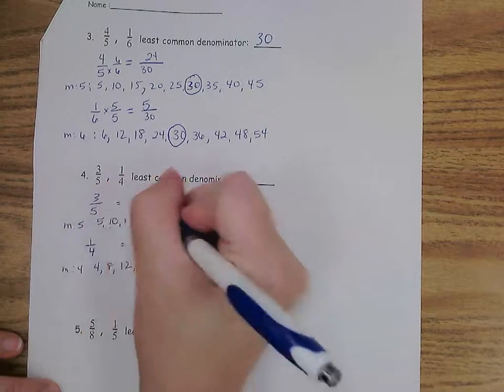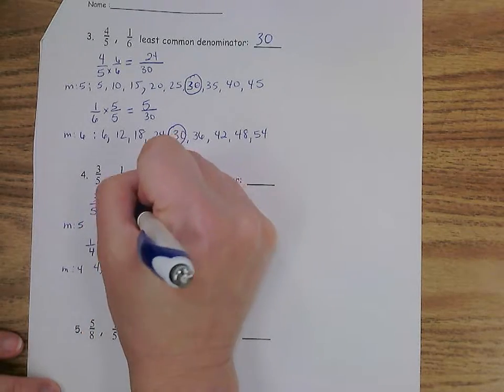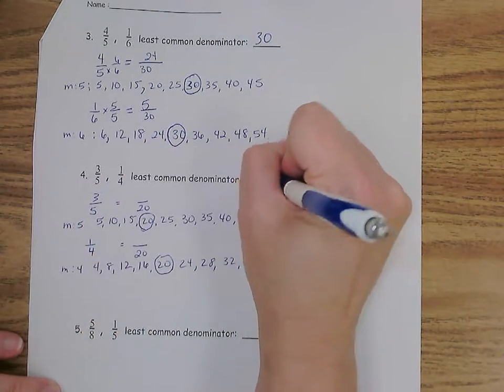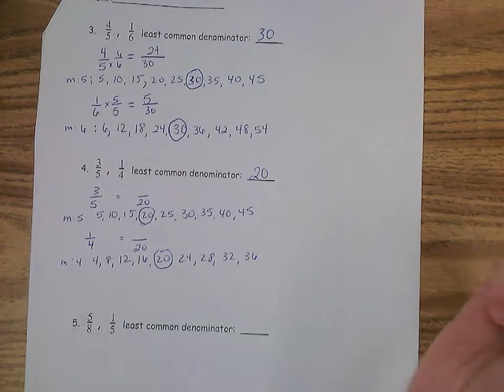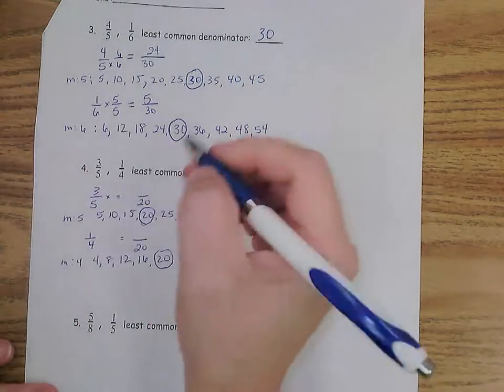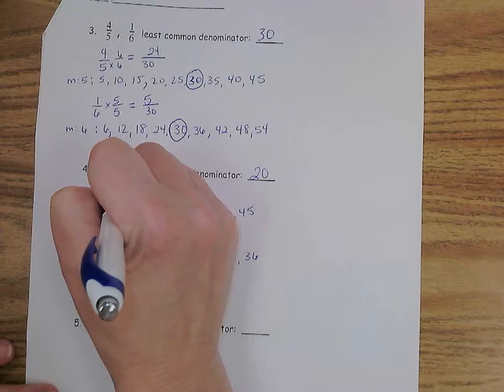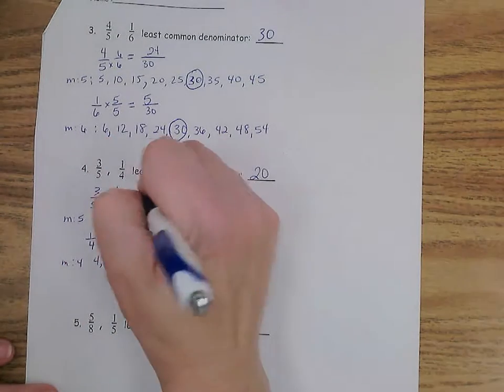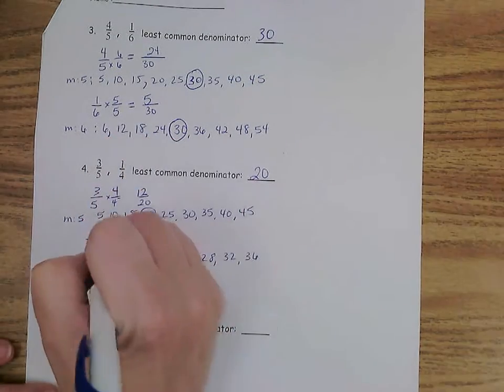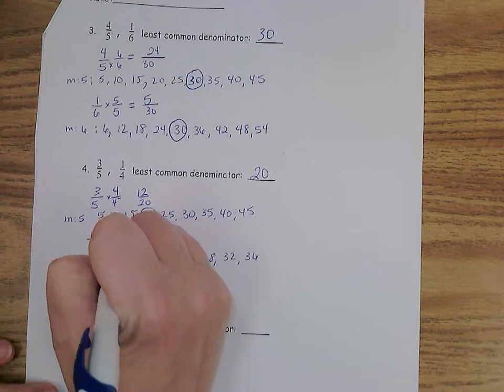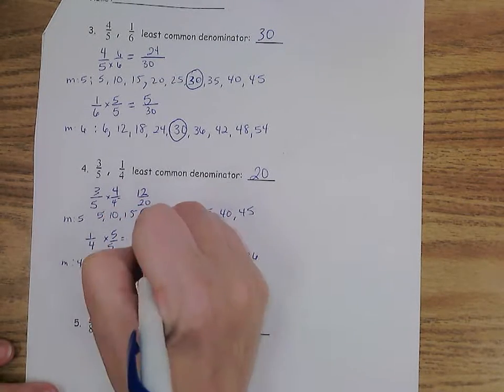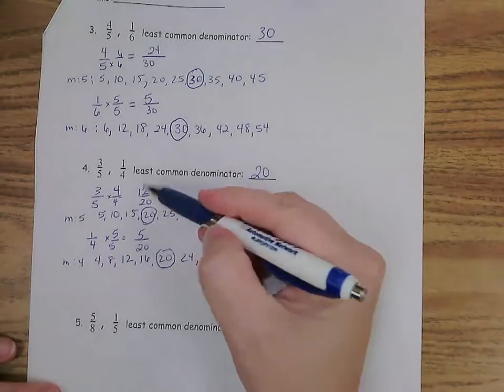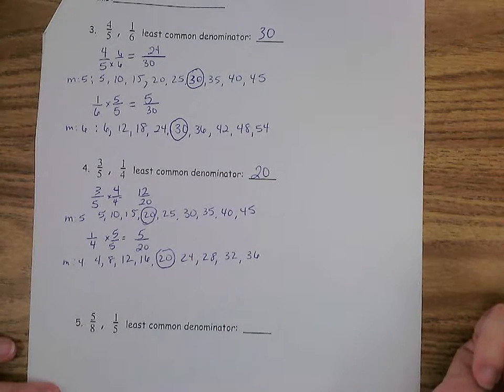So we're going to make equivalent fractions where the denominator is 20, because that's my least common denominator. So 3/5, I'm going to multiply by 4. 5 times 4 is 20, so 3 times 4 is 12. 4 times 5 is 20, so 1 times 5 is 5. So 12/20ths and 5/20ths.